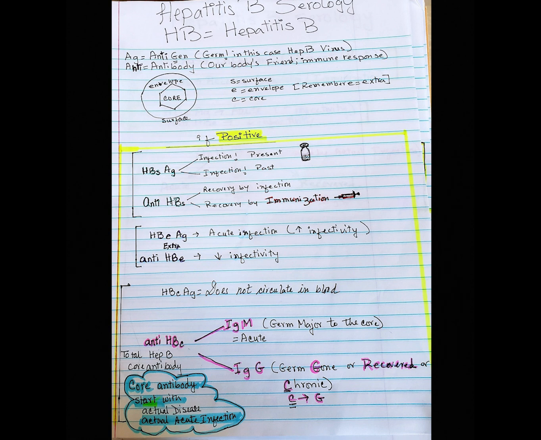If they give you the value of IgG, that means germ is gone or recovered or chronic. So germ gone, GG, remember, GG, germ gone. And then CG, C is for chronic. C is close to G in writing. So that's how I remember.